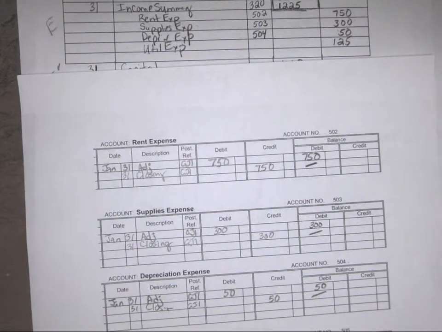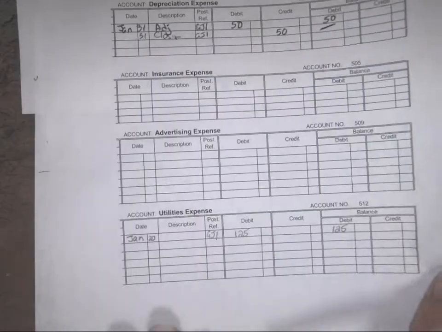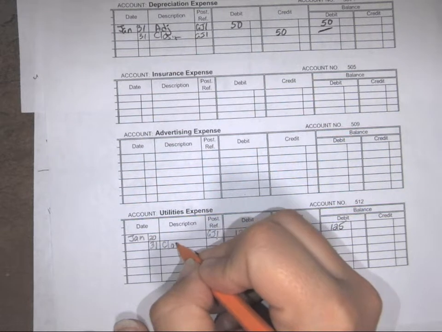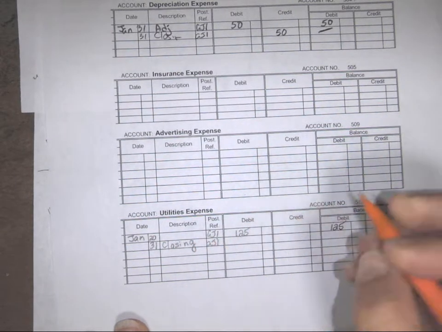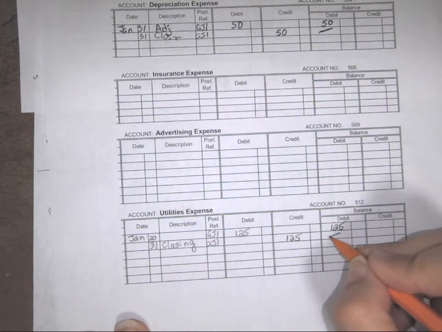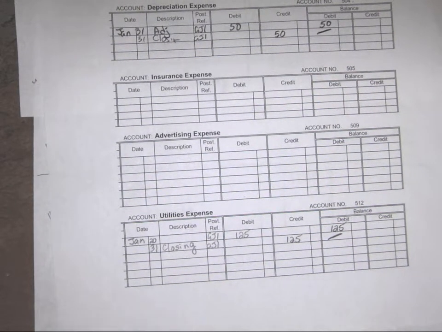And the last one is utility expense for $125. So if I come down and look at my utility expenses, this was going to happen on the 31st. It is a closing entry, was found on page GJ1, credit for $125, and that zeroes out that particular account also. Now the reason we do this is to get ready for the next period, and it's usually done at the end of a year when we do the closing entries.